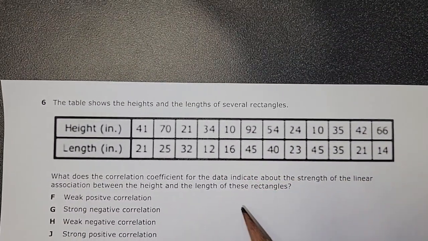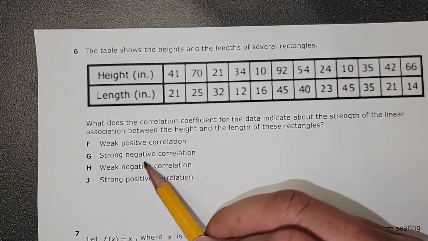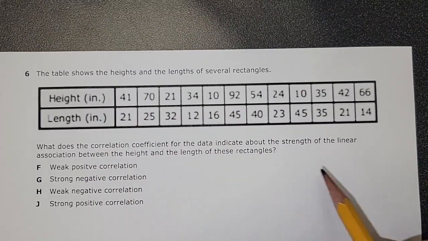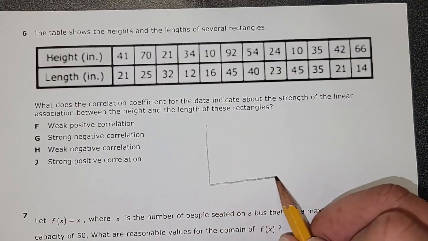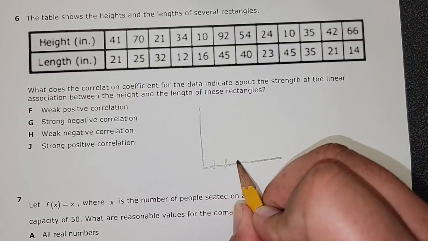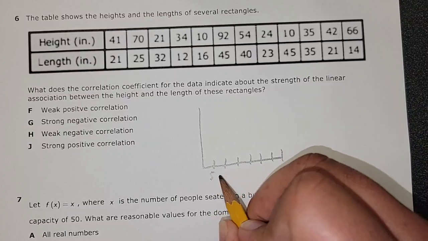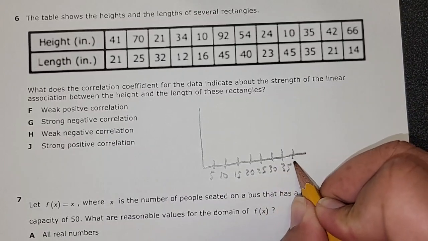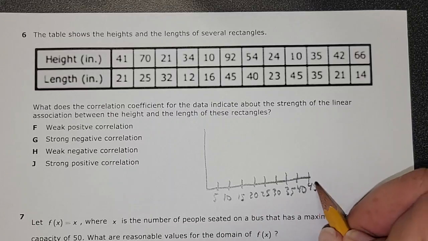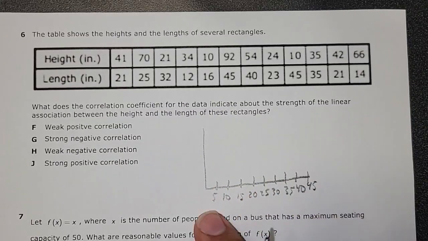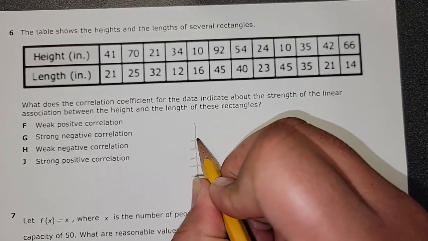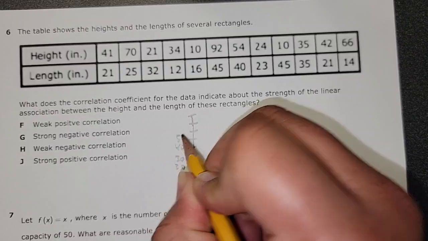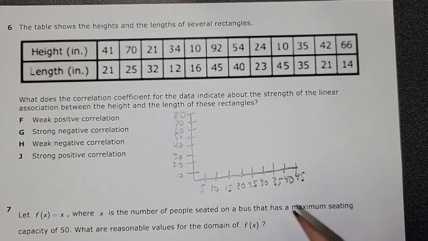All right. Now for this one, so a weak positive, strong negative, weak negative, strong positive. So basically, guys, what you're going to do is get these points, and we kind of want to make a graph, right? So let's do like by fives. 5, 10, 15, 20, 25, 30, 35, 40, 45, right? And on this one, so I did by fives, I didn't do by tens. I don't know why I said that. Let's go by tens here, like 10, 20, 30, 40, 50, 60, 70, 80. And we're going to plot these points.